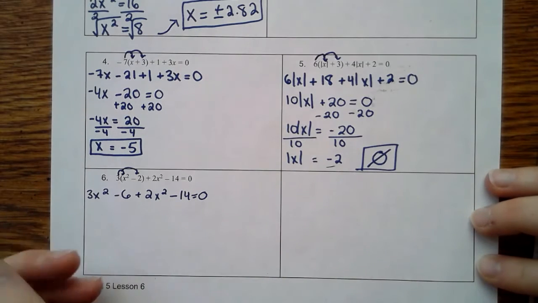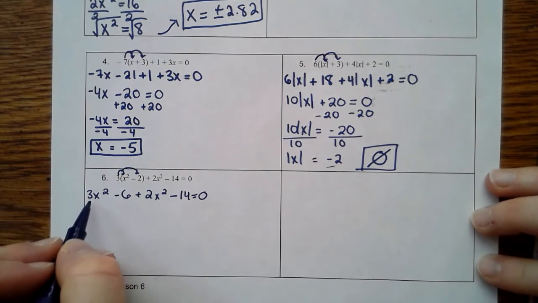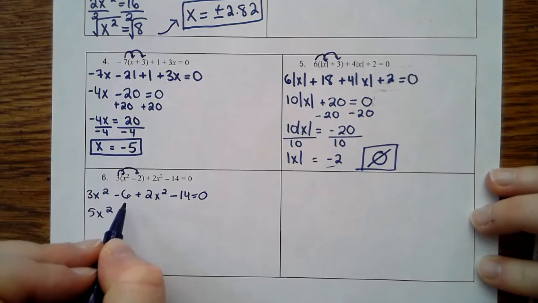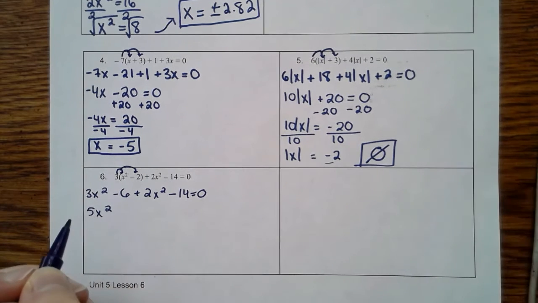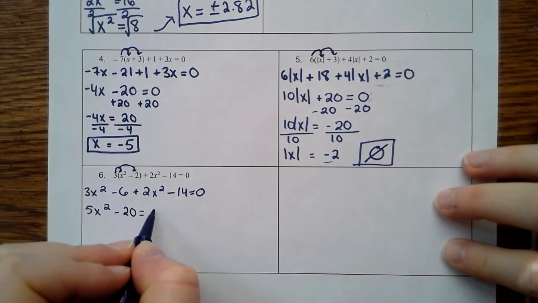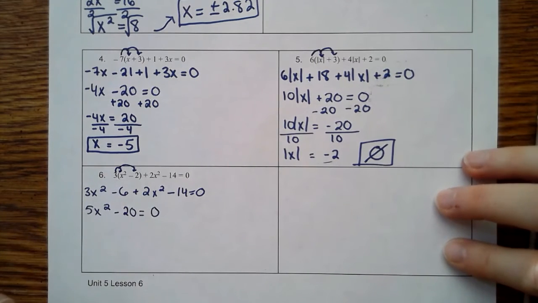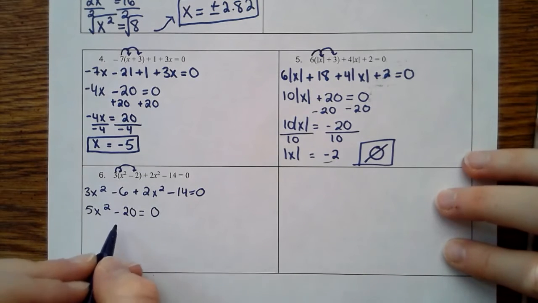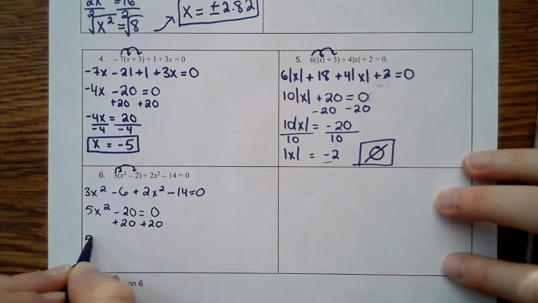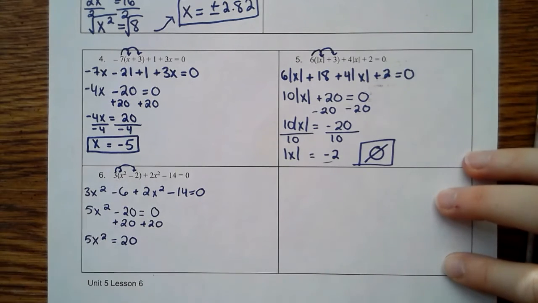My second line of work is going to be combining all these like terms. 3x squared plus 2x squared, well, I have 5 sets. Negative 6 minus 14, that's going to be negative 20. If you struggle with adding and subtracting negatives, this will be tricky to do quickly, but feel free to use a calculator. I want to isolate that x squared, so I'm going to start moving around it. Now this just turns into all the problems we're used to seeing.